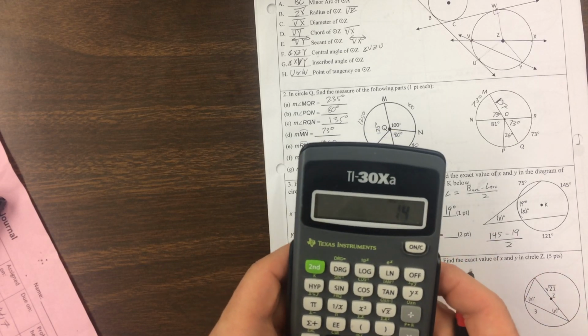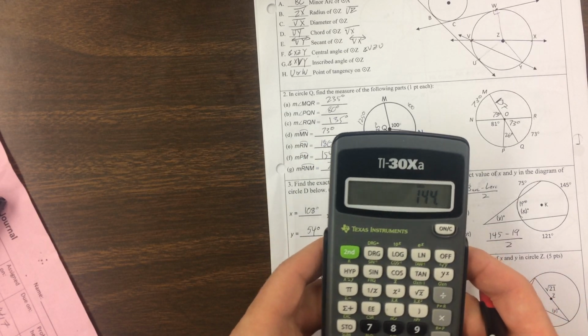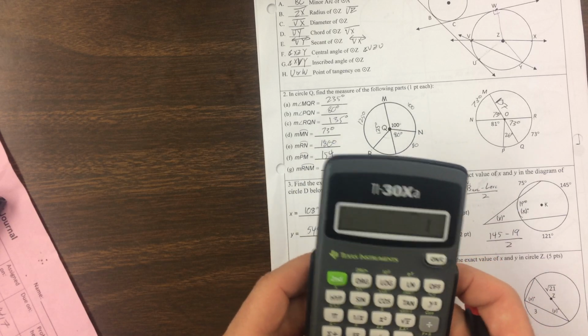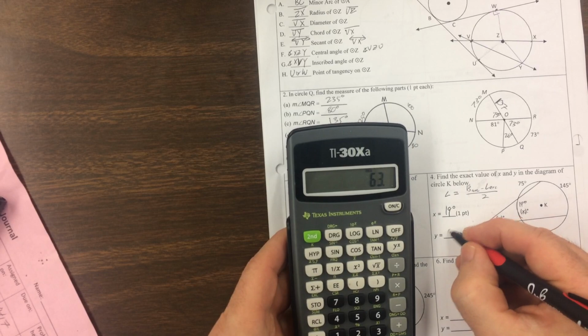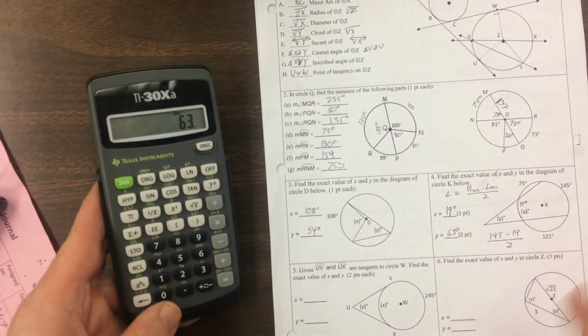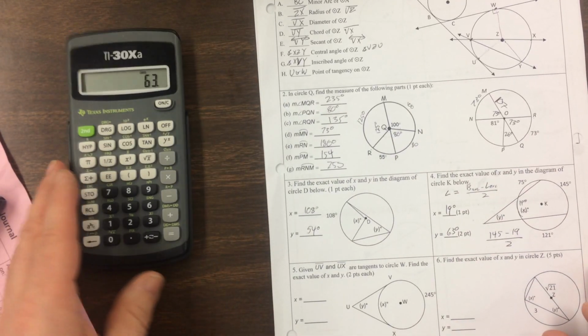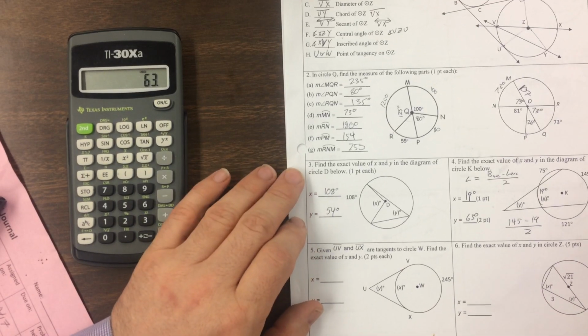Let's try that again. 145 minus 19 equals 126, divided by 2 is 63. So this is a 63. All right.